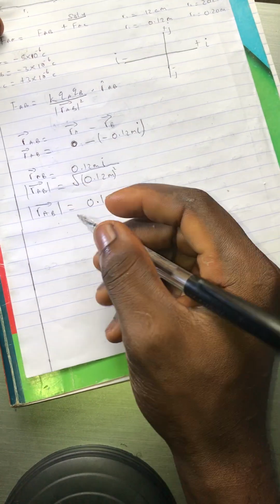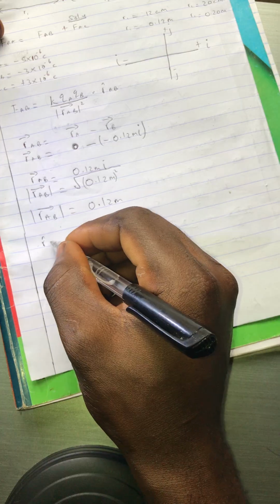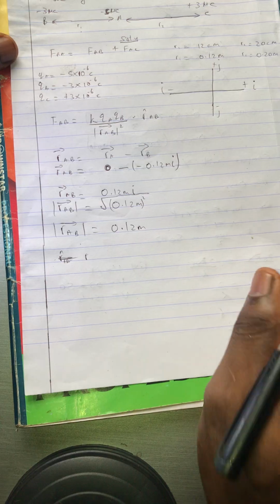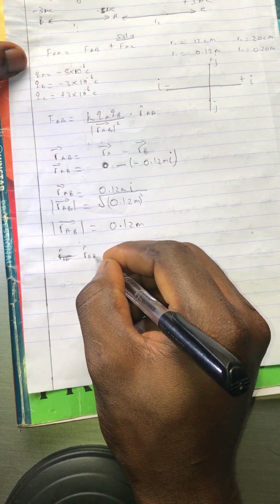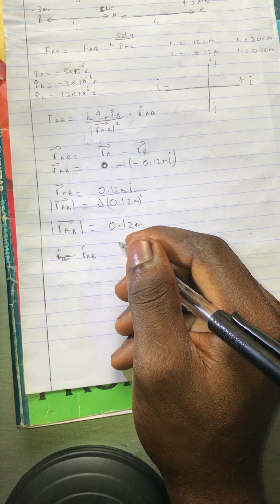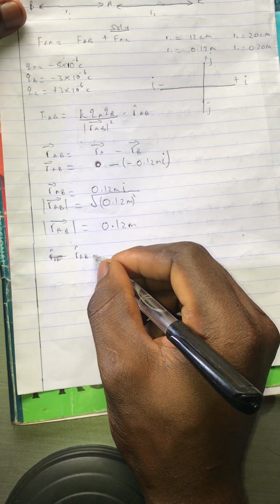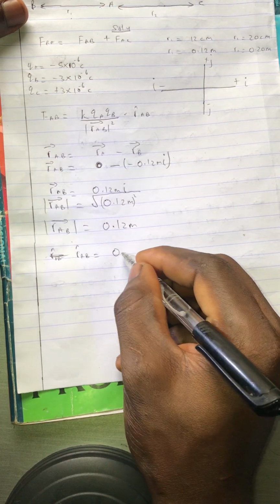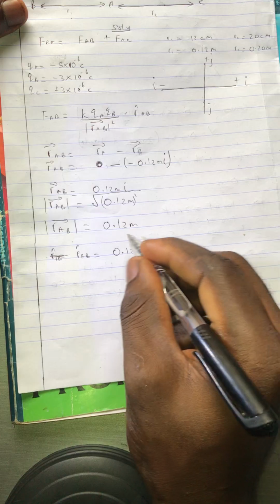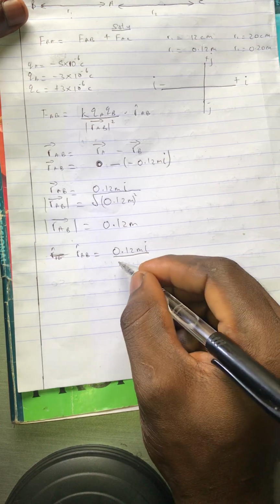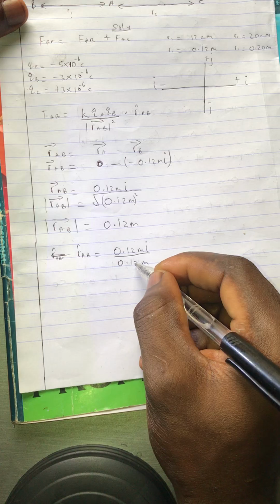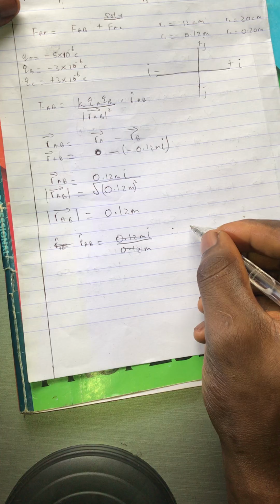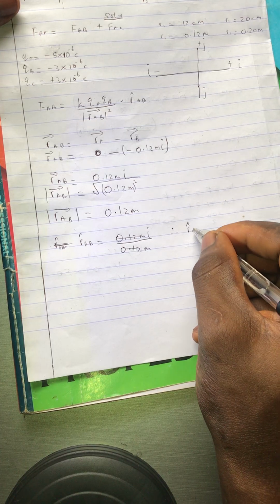Now is to find our unit vector, our unit vector AB. Our unit vector AB will be equal to our position vector, 0.12 meters i, divided by the magnitude, 0.12 meters. Now this will cancel this. We are left with i. Therefore, our unit vector is actually i.